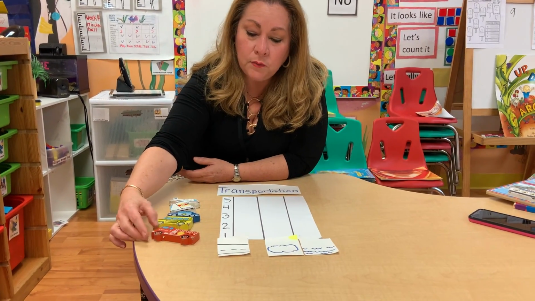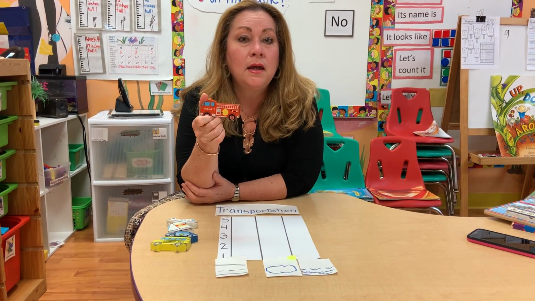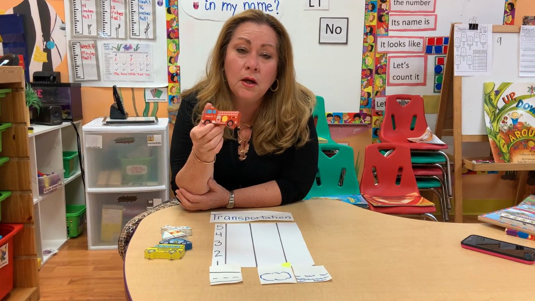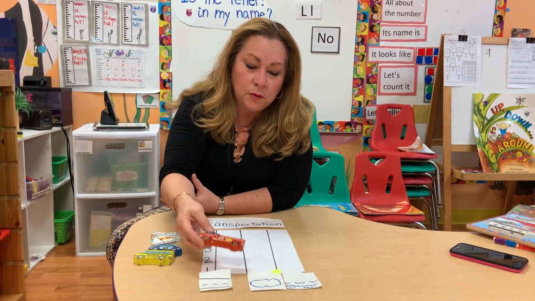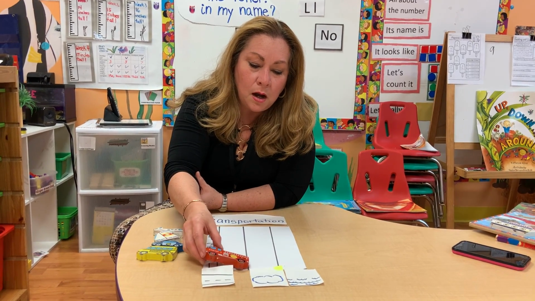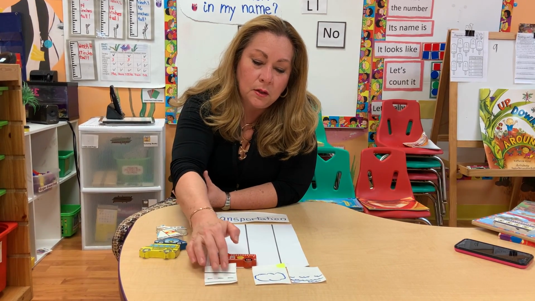Let me see, right here we have, what is that? A fire truck. What do you think? What does the fire truck travel on? Land. Wow, wonderful. So we are going to put it right here. It is our first one on the column.